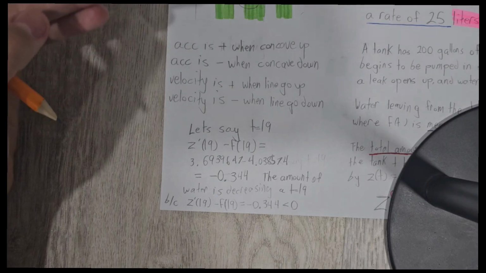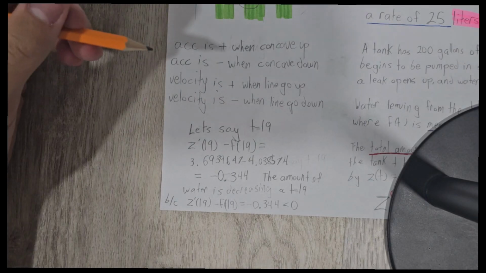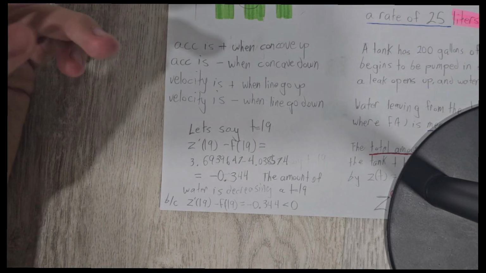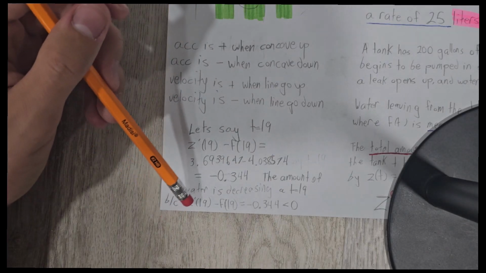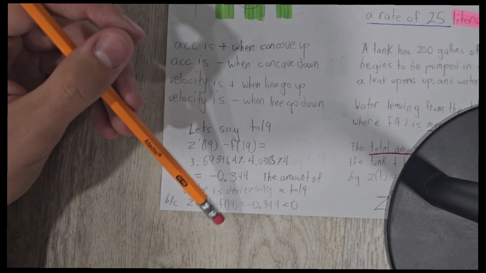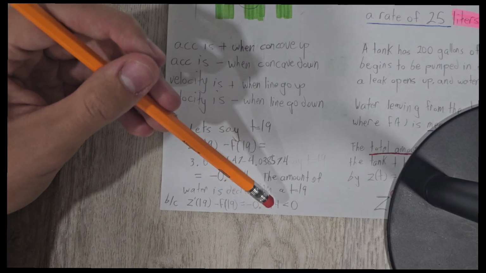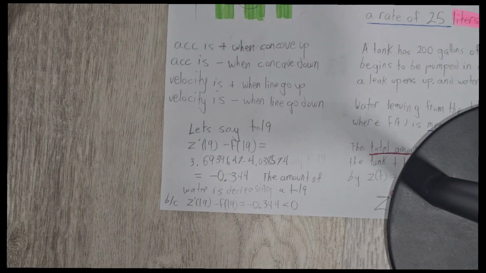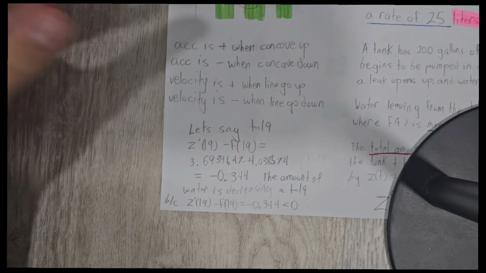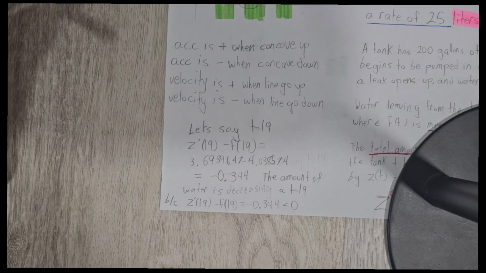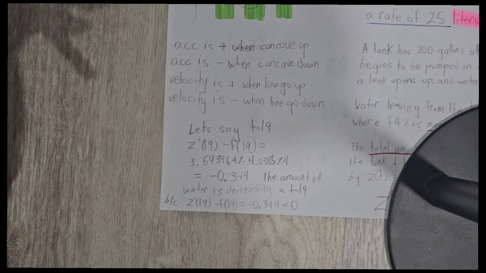And the way you'd interpret that is the amount of water is decreasing at t equals 19 minutes, because z prime of 19 minus f of 19 is equal to negative 0.344, which is less than 0, right? Negative number usually, most often, means number go down, line go down, and in this case scenario, amount of water in tank go down.